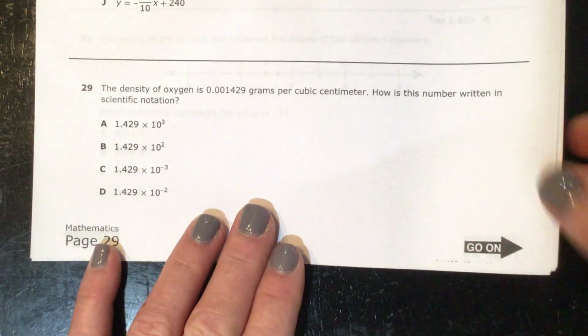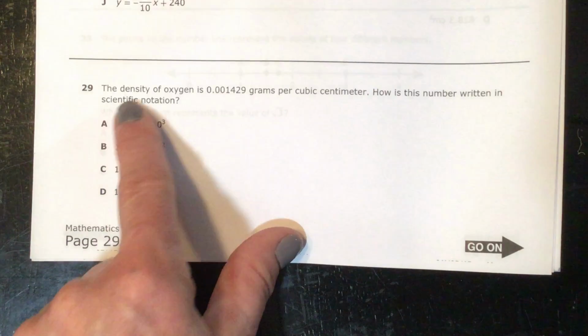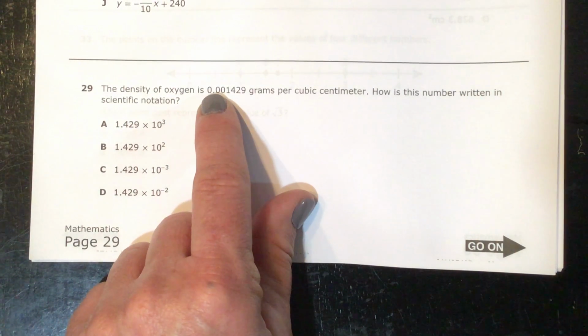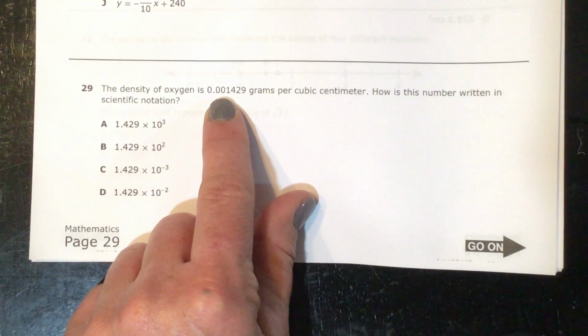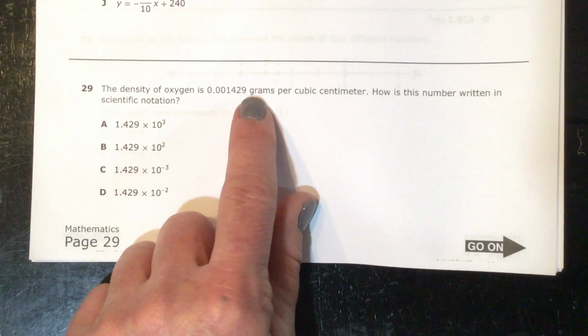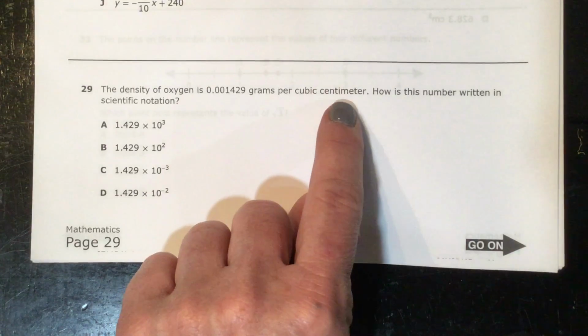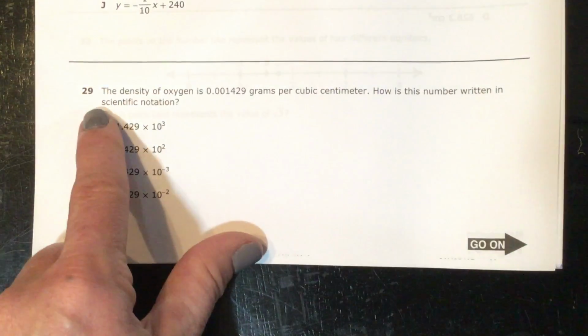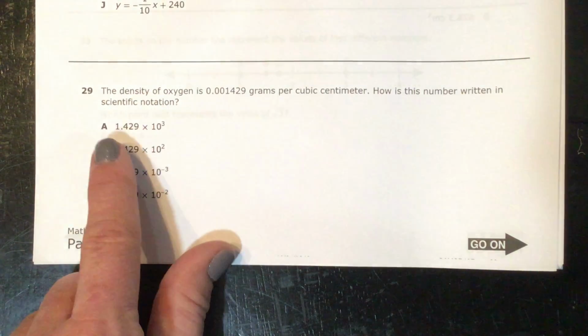Question 29. The density of oxygen is 0.001429 grams per cubic centimeter. How is this number written in scientific notation?